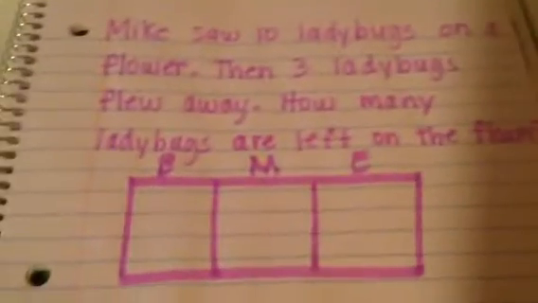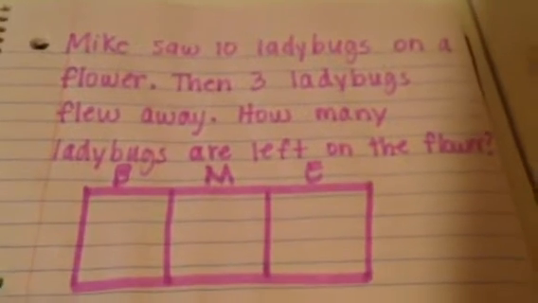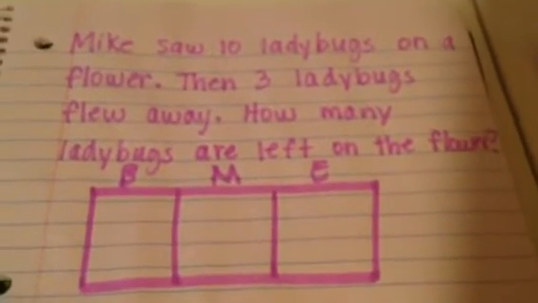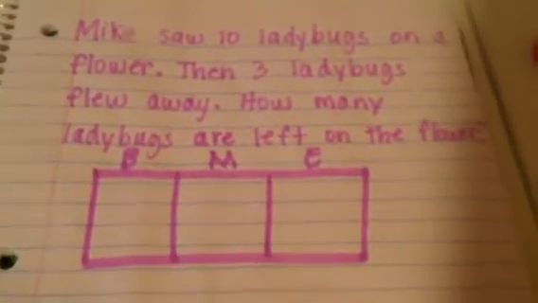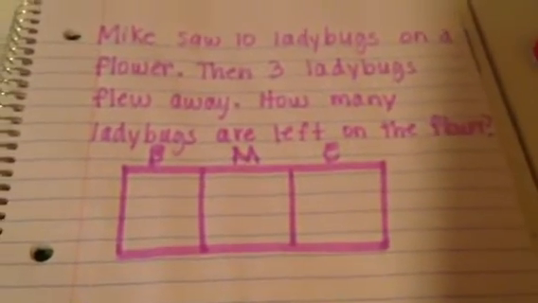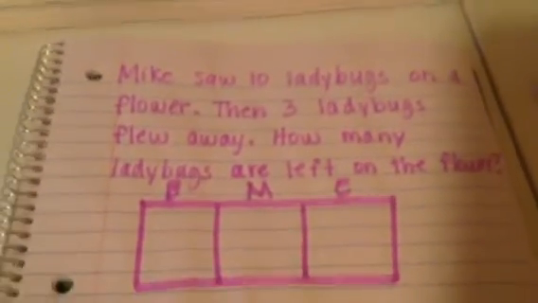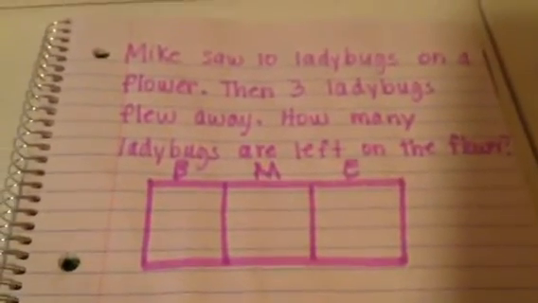So I'm going to read the problem together with you. Mike saw 10 ladybugs on a flower. Then 3 ladybugs flew away. How many ladybugs are left on the flower? Okay, so first thing we're going to do is fill in our BME, our beginning, our middle, and our end. In the beginning, how many ladybugs did Mike see on the flower?